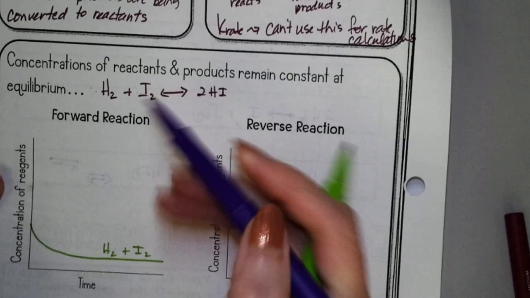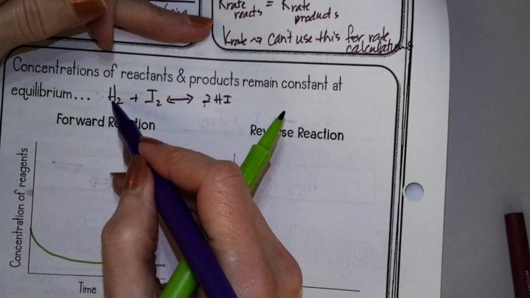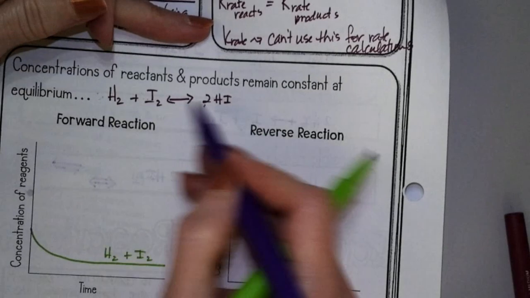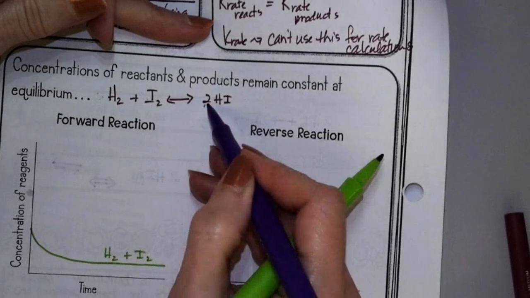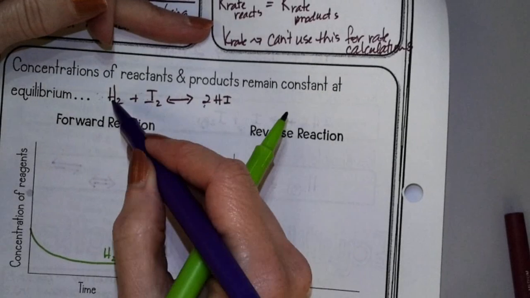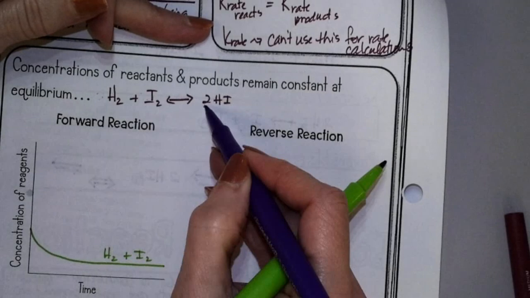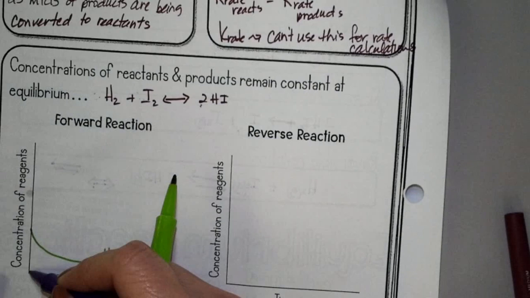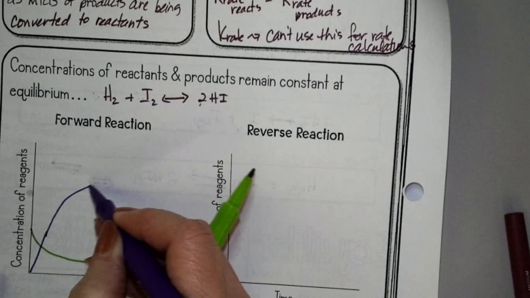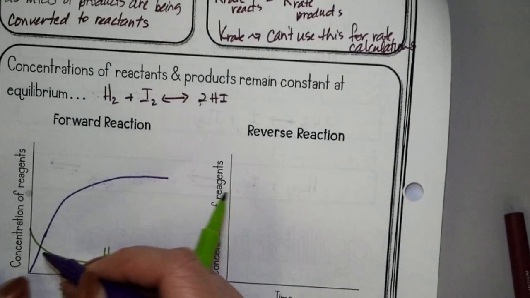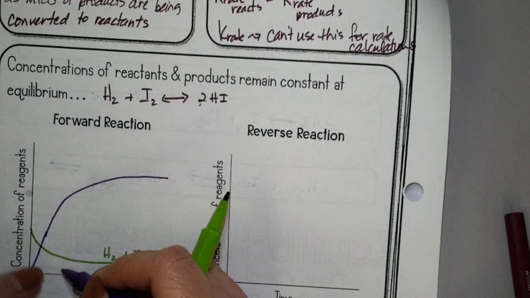Because for every 1 mole of this that disappears, I get 2 moles of this, don't I? So my line started off with 0. My line is going to be a little sharper, and again, I'm not measuring this out, but my line is going to be a little steeper, right? Because the rate of this is twice the rate of this. Okay, so here is my HI gas.